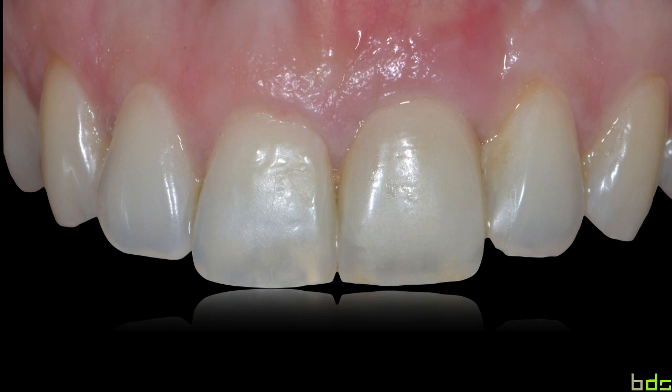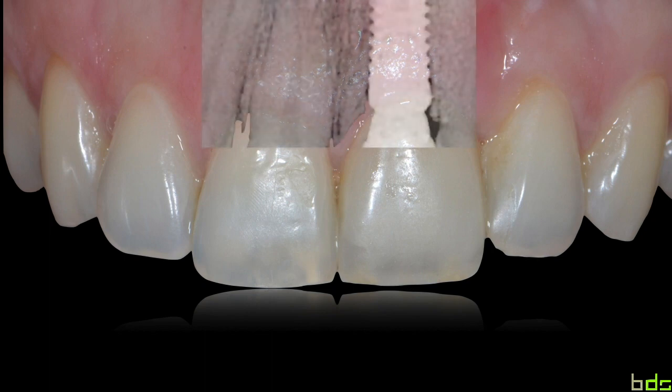Another case that was very nicely completed with beautiful respect of the pink and the white aesthetic scores. It's also hard to tell which one is an implant. The radiograph shows us that this is a left central incisor, this is the implant. Yet again, we go back to the same question. Is it the implant itself, here in that case, a bone level Straumann, or all the other factors that we respected properly?